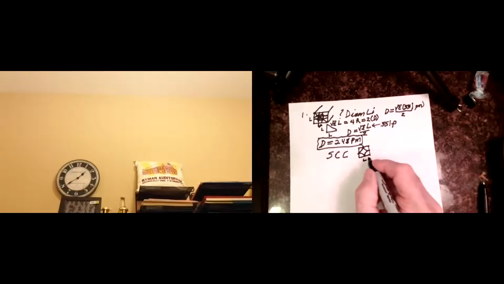So this is L, and if I'm looking at this, there's one radius from here to here and another radius from here to here. So L is equal to 2R, and 2R would be equal to the diameter, so L would be equal to the diameter, and we wouldn't have any math to do. It would just be 351 picometers.